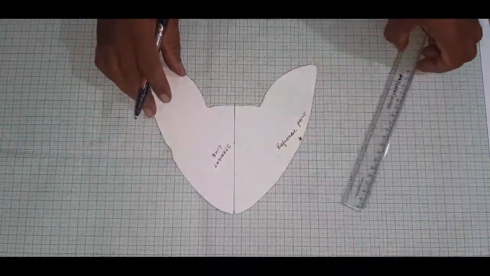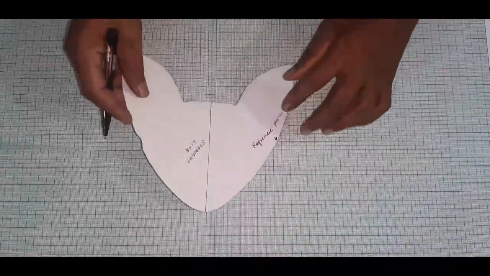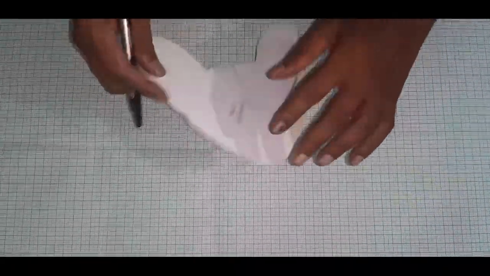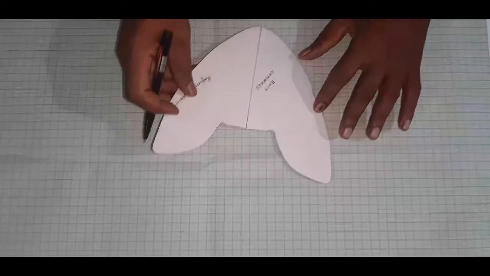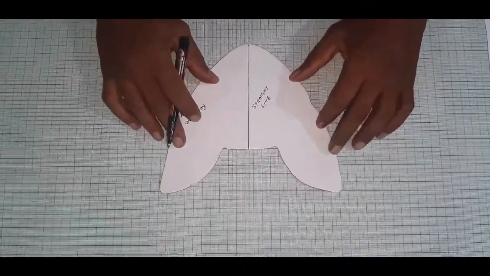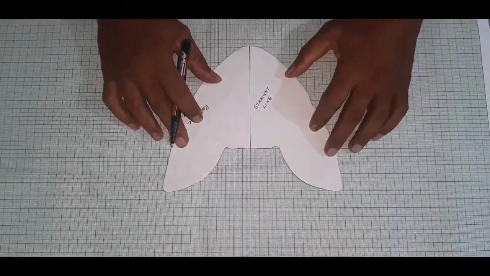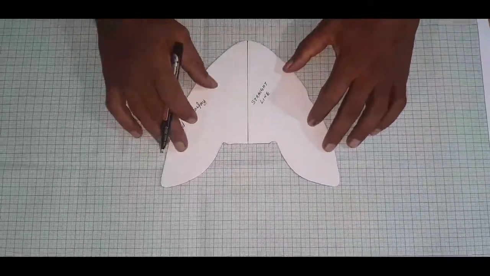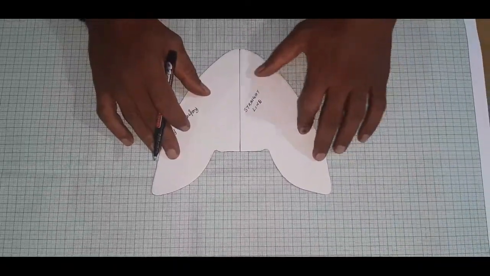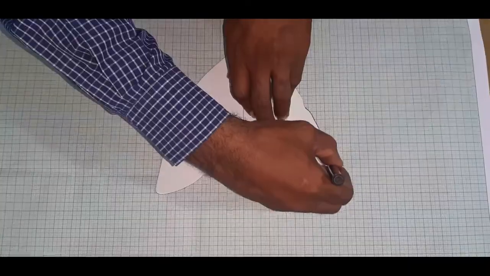So first pattern, I am going to draw the first pattern. See, you can take from the center, or you can take from here also. So we start from here, matching this straight line with the graph paper line, and trace the outer line.